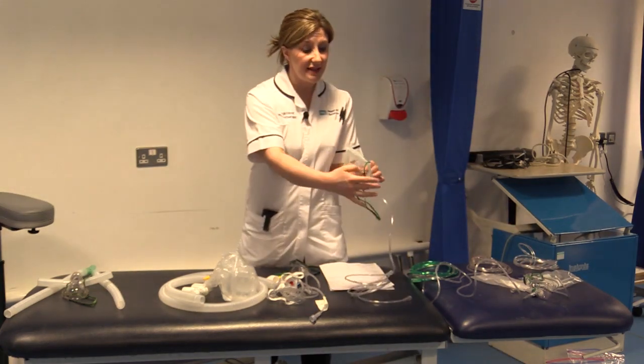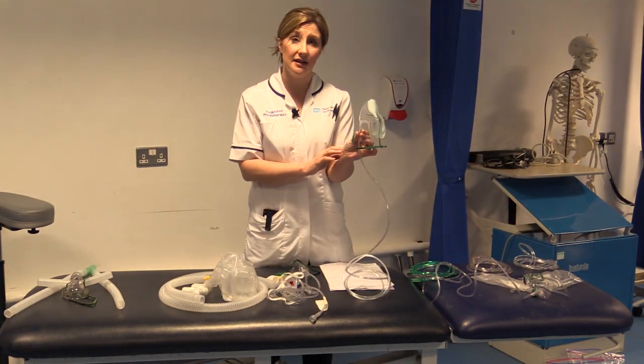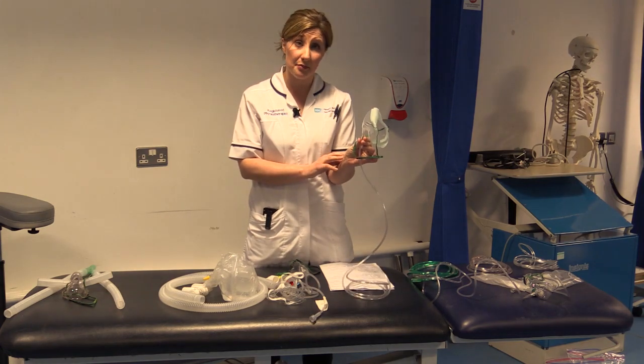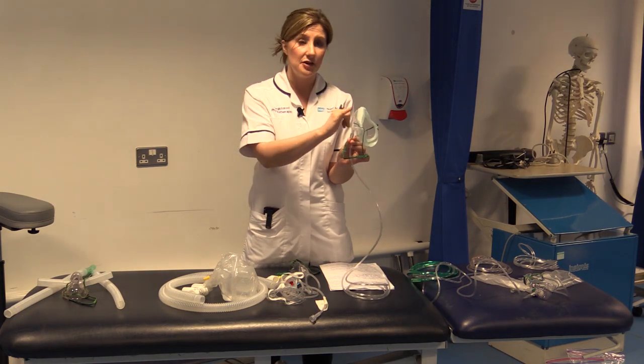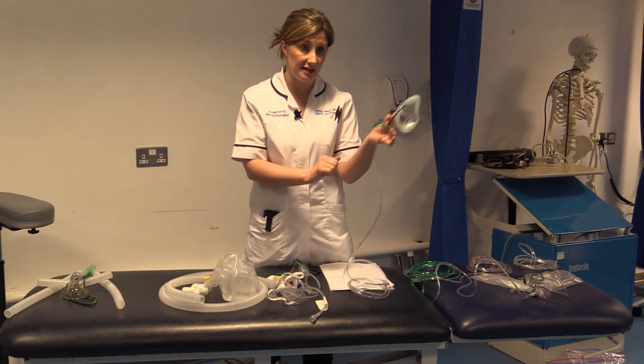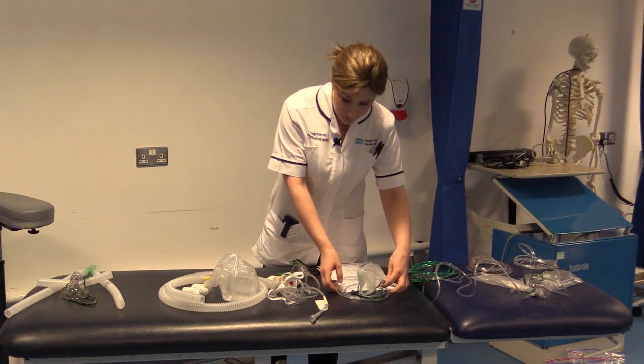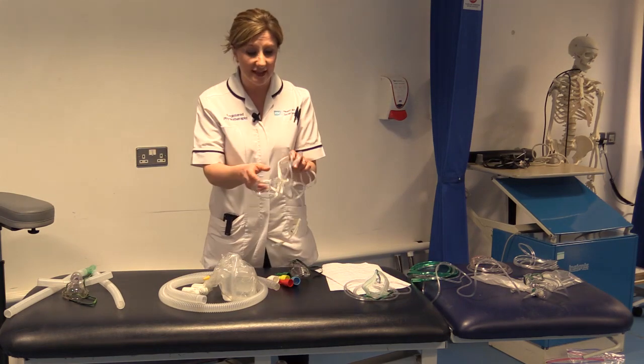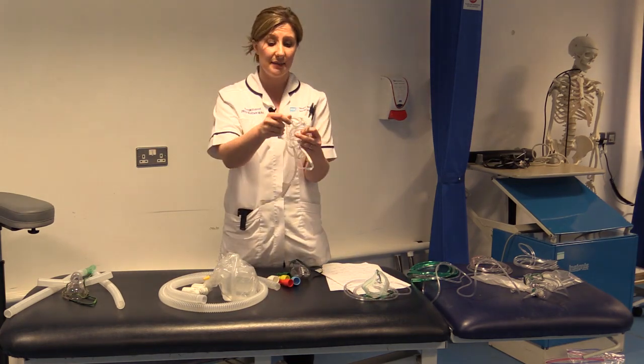This is the simple face mask that you would have considered using, especially if somebody is a mouth breather or has a blocked nose. You might prefer to deliver their oxygen therapy through the simple face mask and the fine bore tubing. Other types of face mask that you may see are the oxy mask.